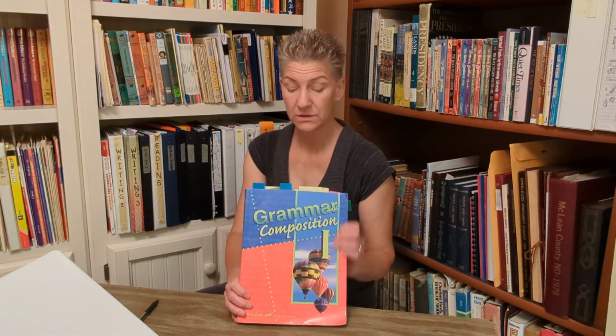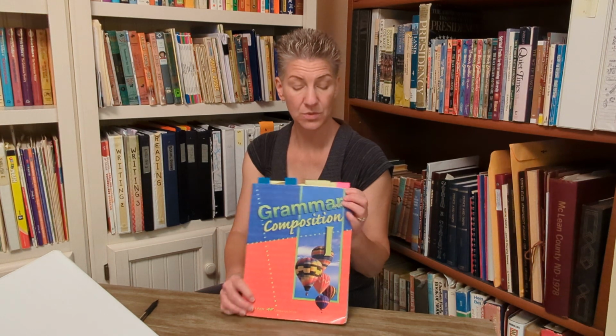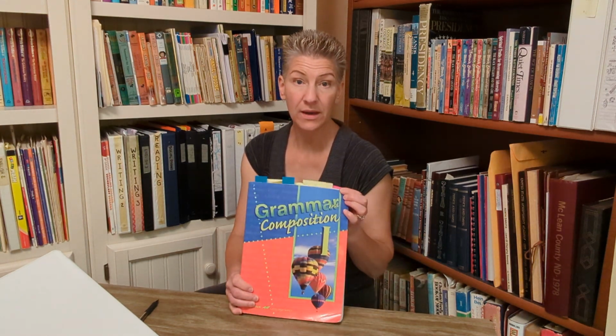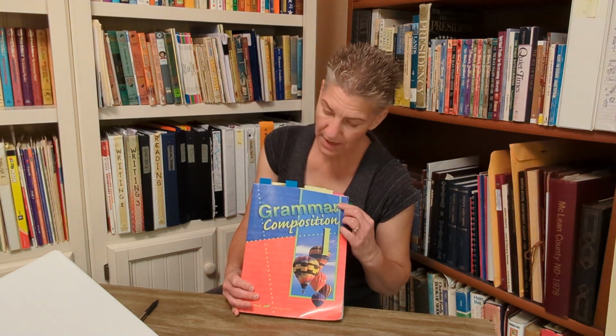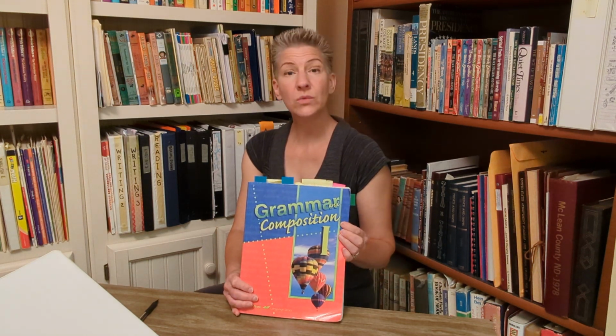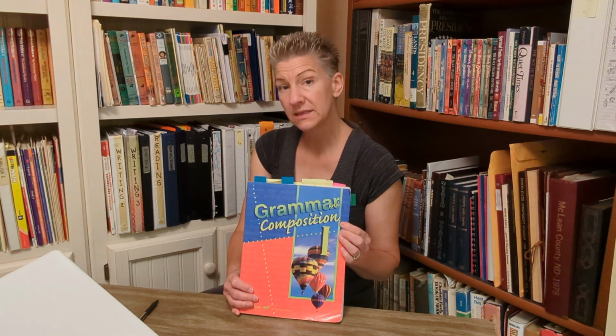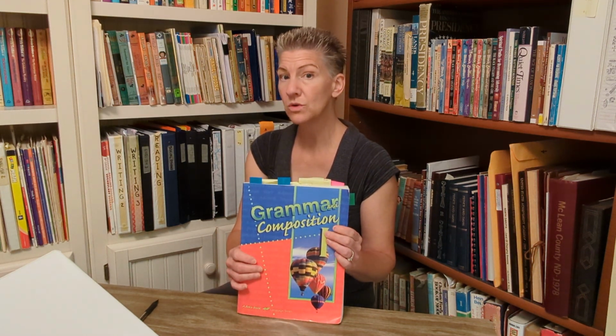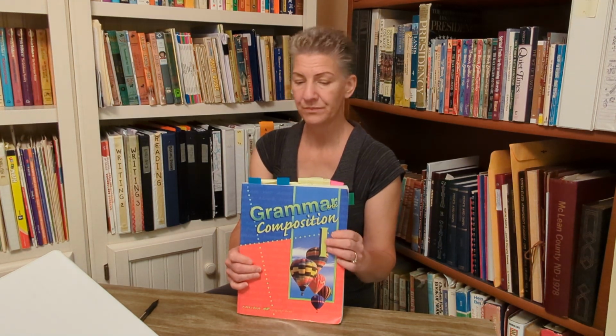This is an example of a textbook that you might use. This one would be like a high school textbook on grammar. It's an Abeka book, grammar and composition. So what you would do is set up a lesson plan, and we're going to go into more detail with lesson plans today. You would set up a lesson plan. Don't be scared.